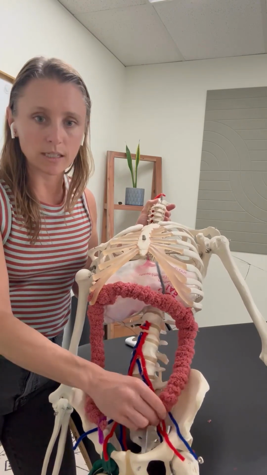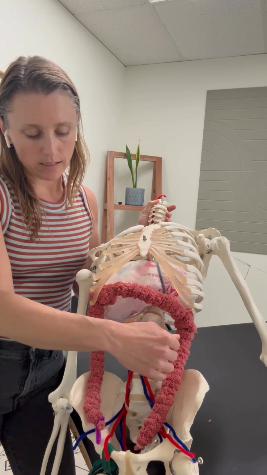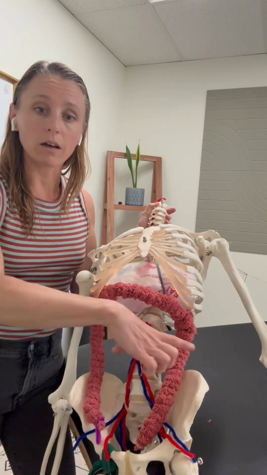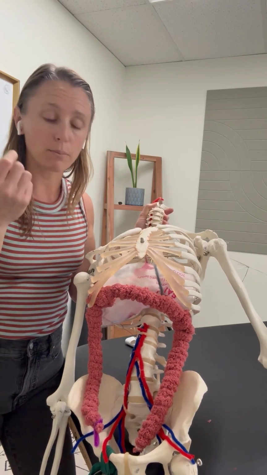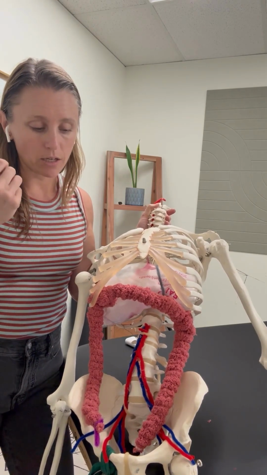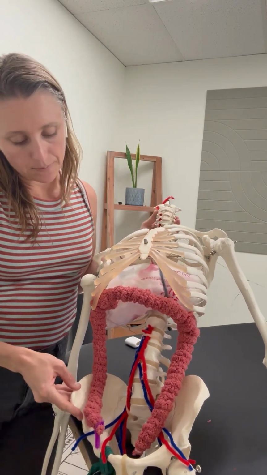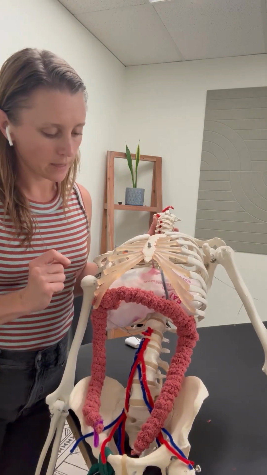But a lot of times we see issues when there's a backup down in this sigmoid area. It can start to throw off the pelvis alignment, and so that's like throwing out your back, feeling a pop potentially, and your pelvis being not level. So that's a really common one when we look at the sigmoid.